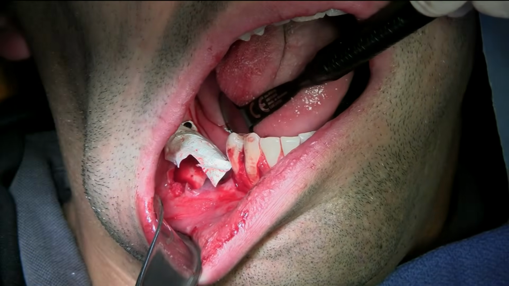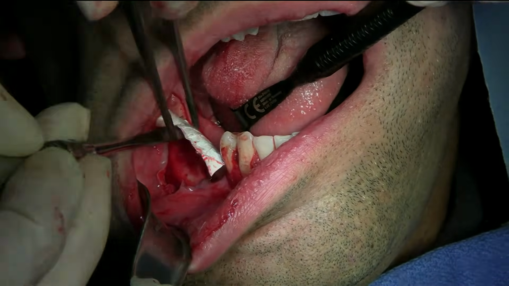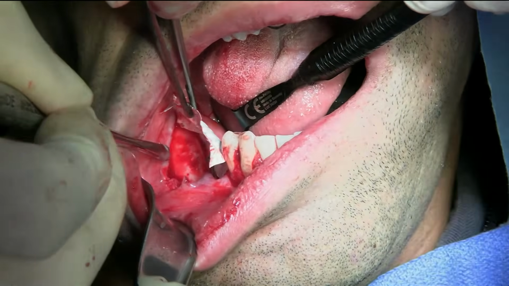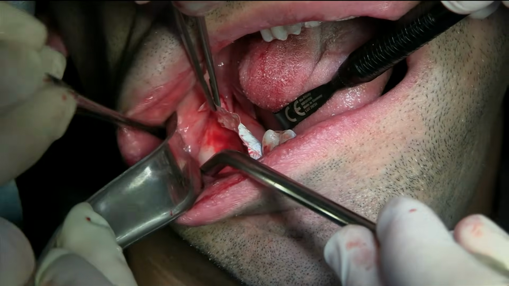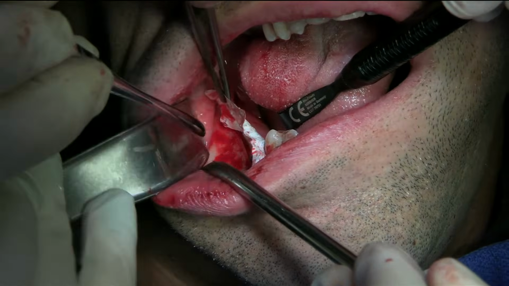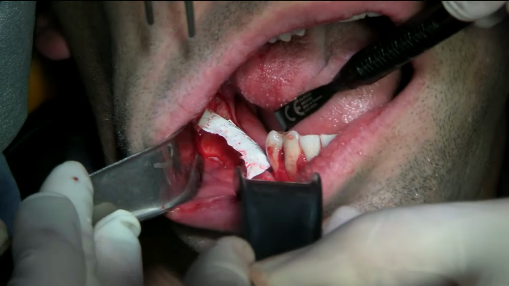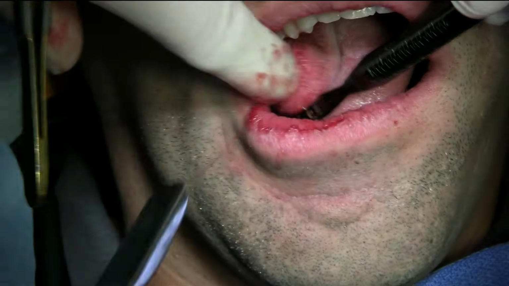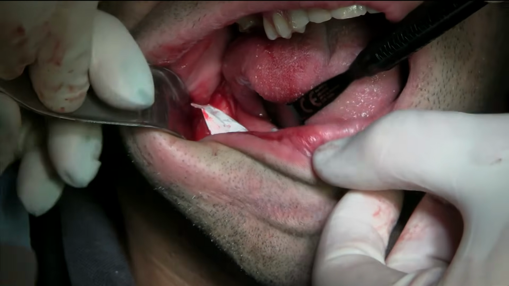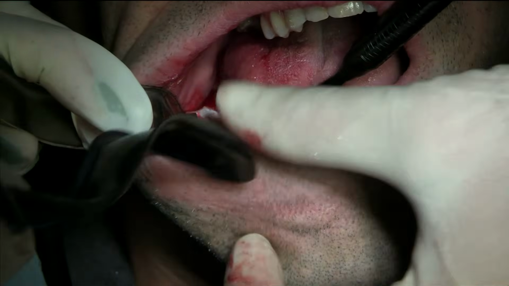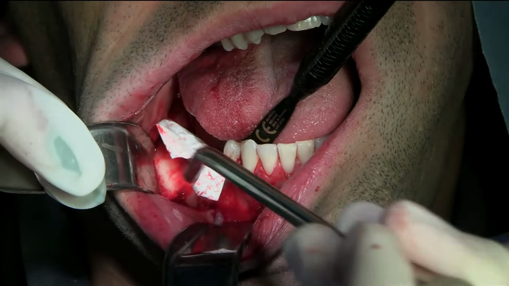I have a plier here which has no teeth, so that's good for the membrane. It doesn't traumatize the membrane, and you've got to go here under the flap with the retractor. You've got to do the retraction under the flap. Okay, like that, and then we need another retractor. That's one. There's two in the front. Okay, perfect.